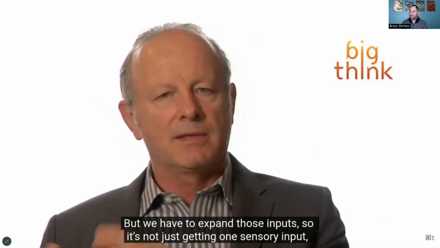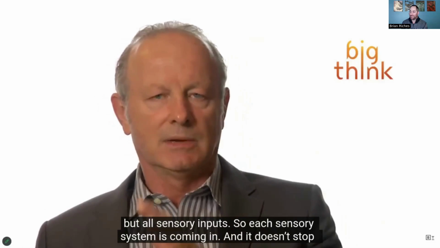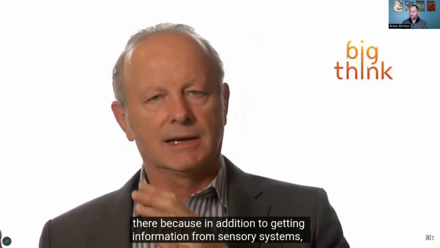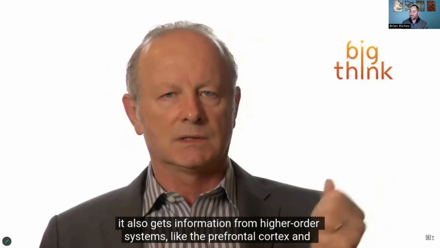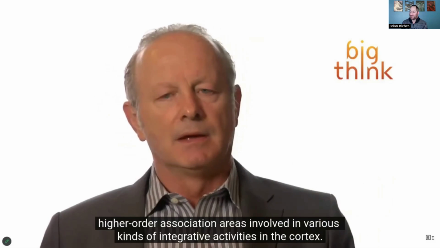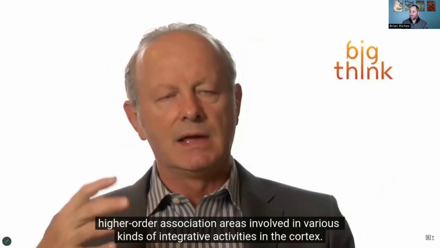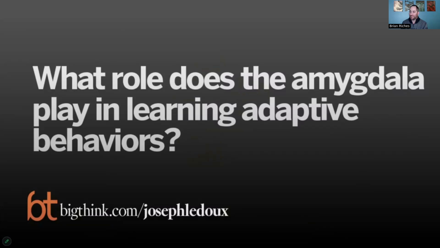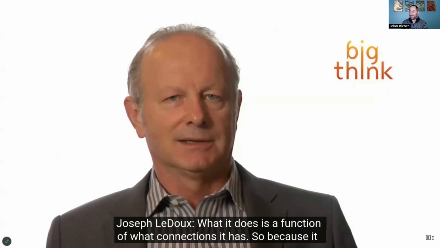But we have to expand those inputs, so it's getting not just one sensory input, but all sensory inputs, so each sensory system is coming in. And it doesn't stop there, because in addition to getting information from sensory systems, it also gets information from higher order systems, like the prefrontal cortex and higher order association areas involved in various kinds of integrative activities in the cortex. What it does is a function of what connections it has.